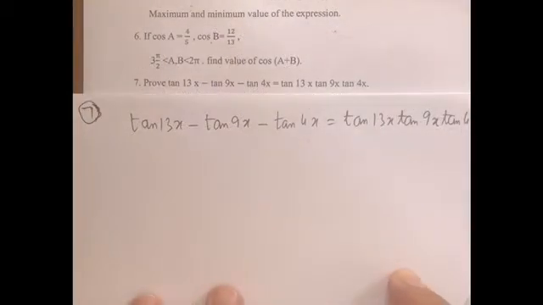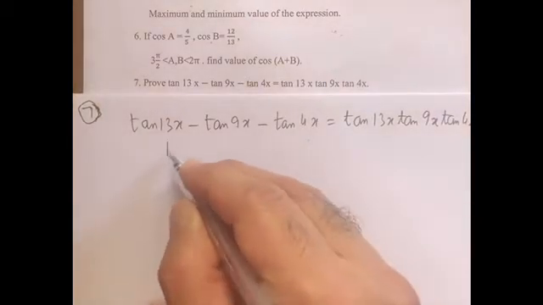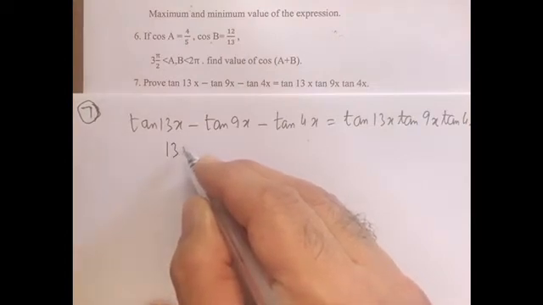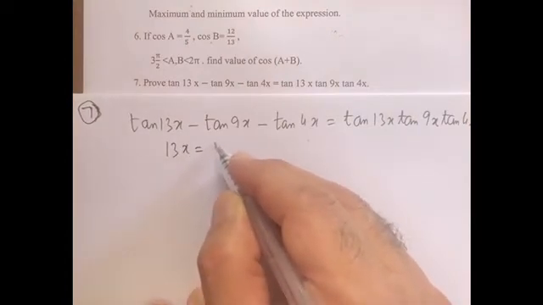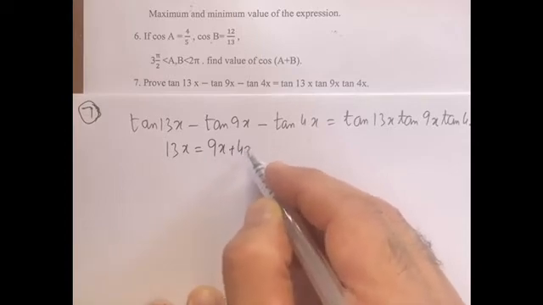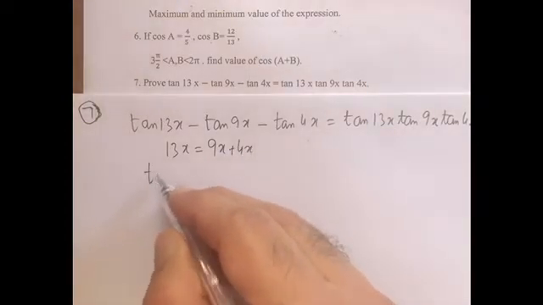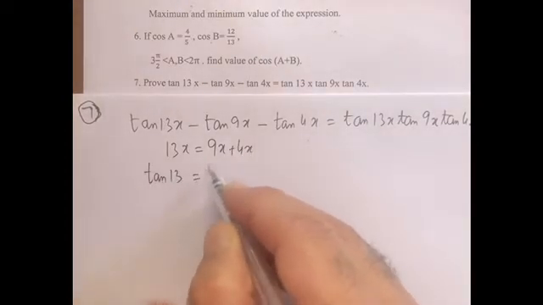Question: we have to prove tan 13x minus tan 9x minus tan 4x is equal to tan 13x into tan 9x into tan 4x. So we have 3 tans. The angles are 13x, 9x and 4x. We write 13x as 9x plus 4x. We start from the angles, then take tan on both sides.